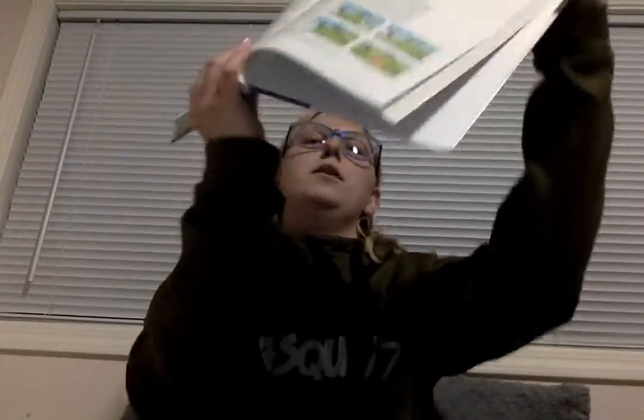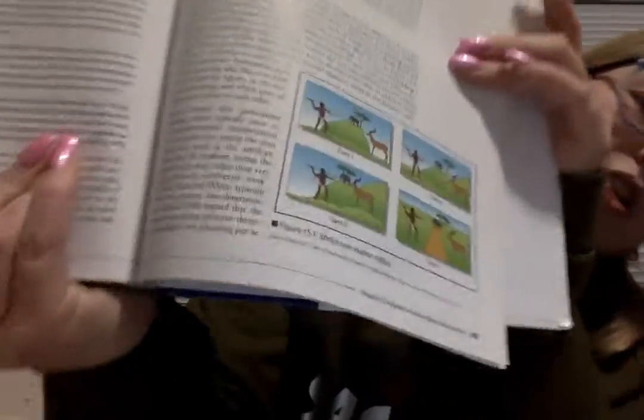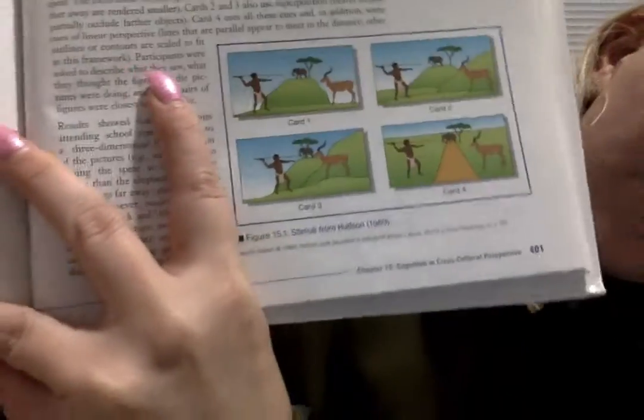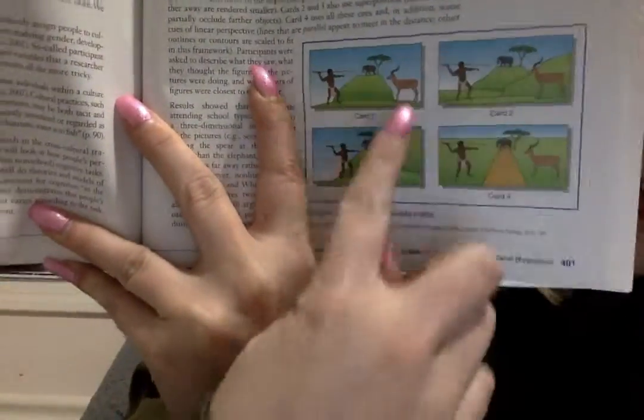There's a picture in the book that shows 4 different little pictures.